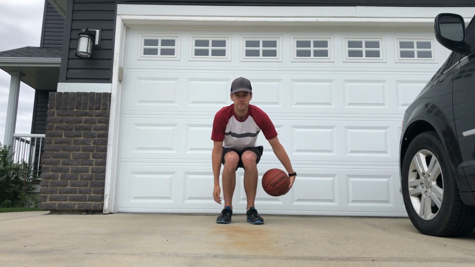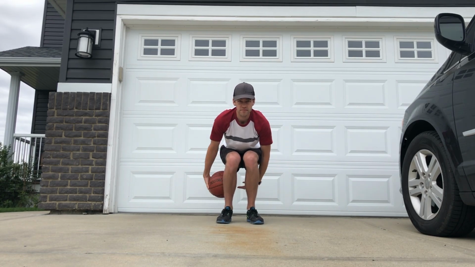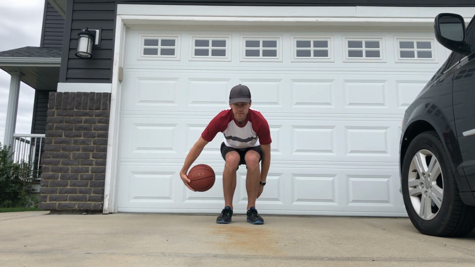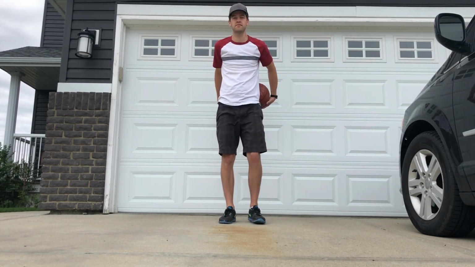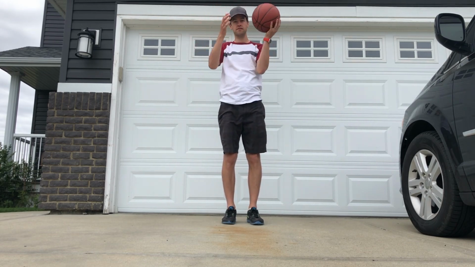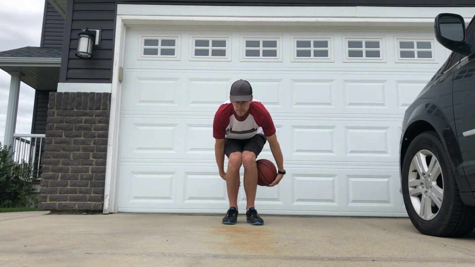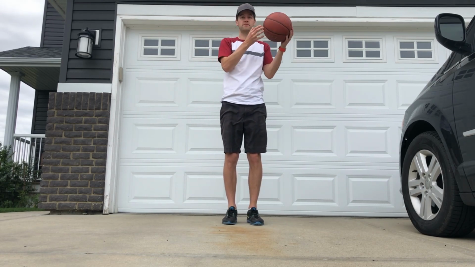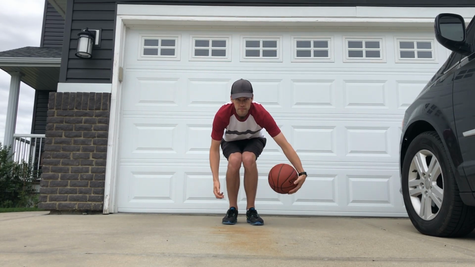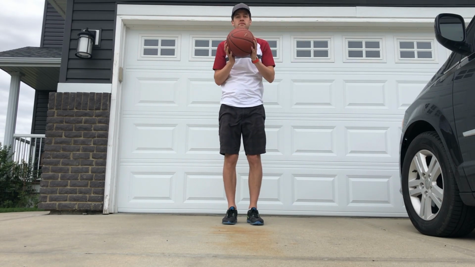So for a modification for beginners, have them touch the ball to their body. This last one here is the corkscrew. You're combining all three skills, putting them into a big pattern. So you're going head, waist, knees, knees, waist, head, and you're repeating the pattern. It's great for spatial awareness, understanding where the ball is relative to your body.